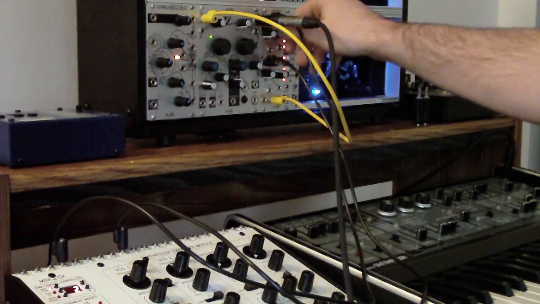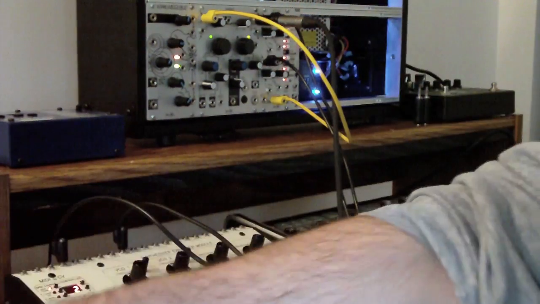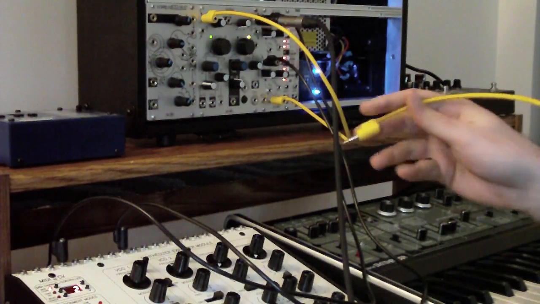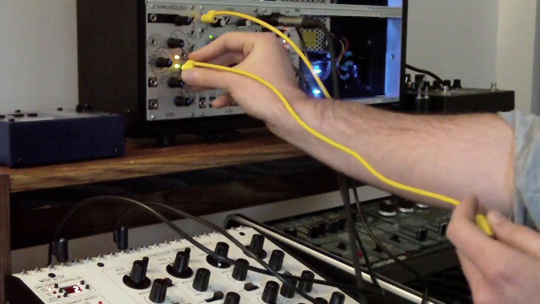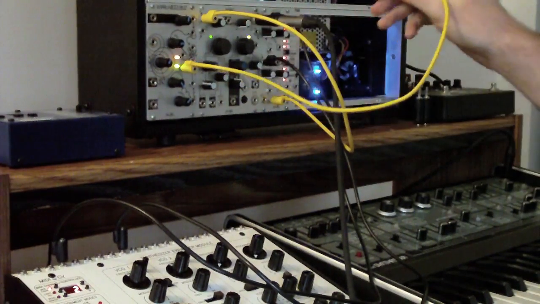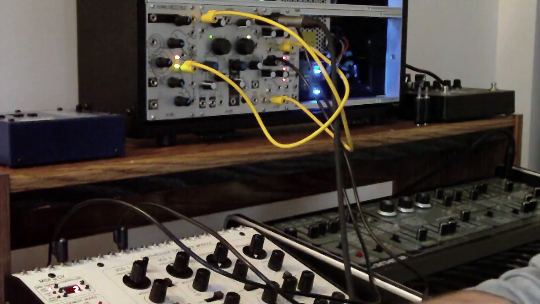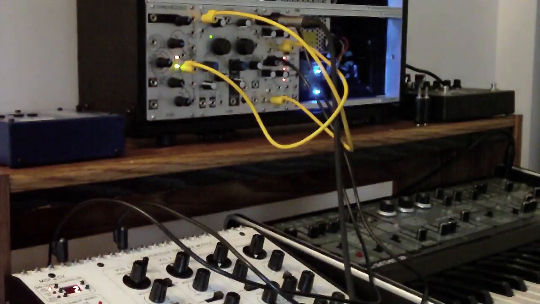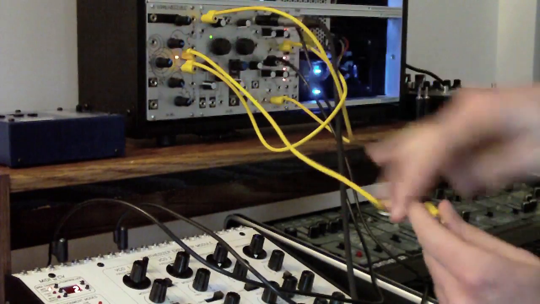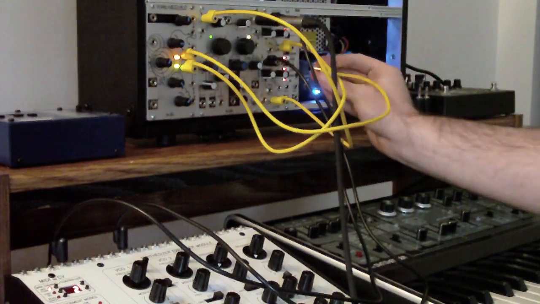Instead of droning from the Optomix, I'm going to close the controls. Instead, I'm going to strike the Vactrols using the Wogglebug. For the first one, I'm going to strike it using the standard clock from the Wogglebug. And the second one I will strike using the random gate burst from the Wogglebug, just to add some diversity between the two oscillators.